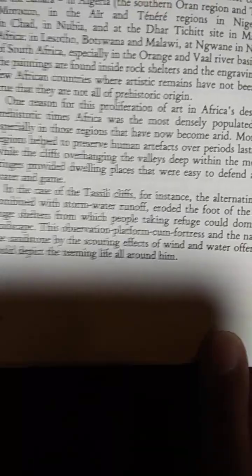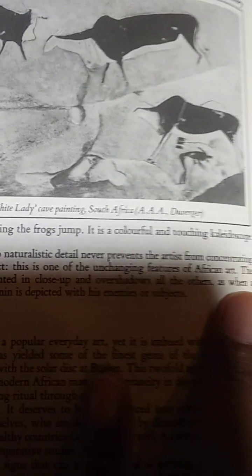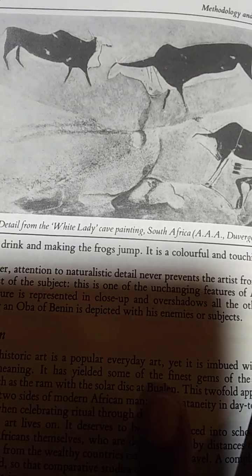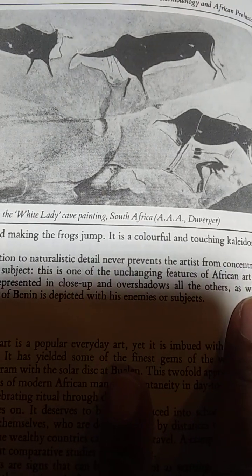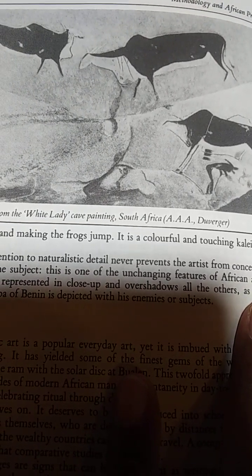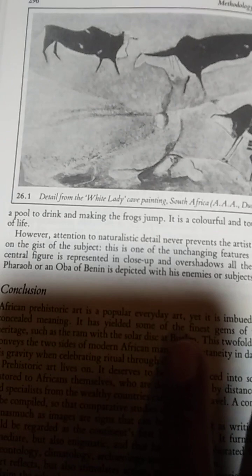Okay, let's see this. Now I'm going to go to page 296. In this picture you see what they call the white lady. That was nonsense. You see an individual and you see cattle. This is individuals herding cattle. The cow herder, the cow man, the cowboy. They were herding cattle, just like you see in Rawhide. These individuals in prehistoric times were herding cattle.